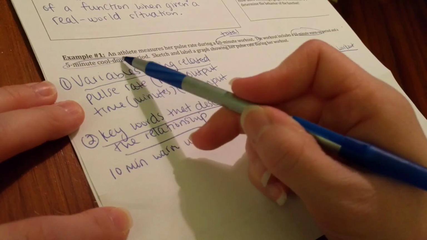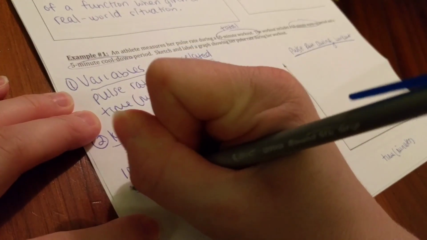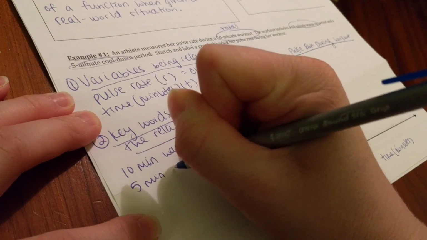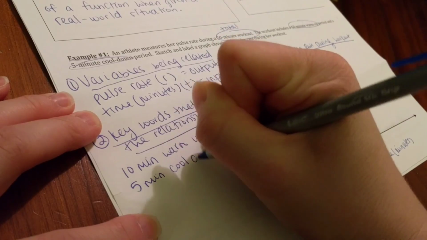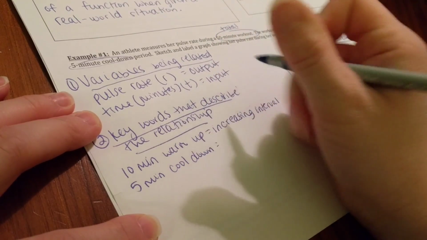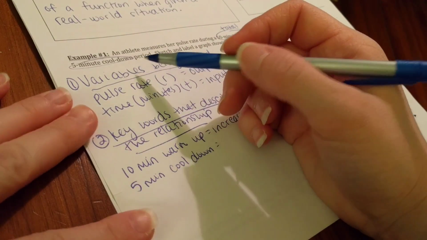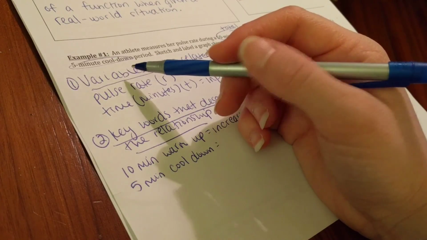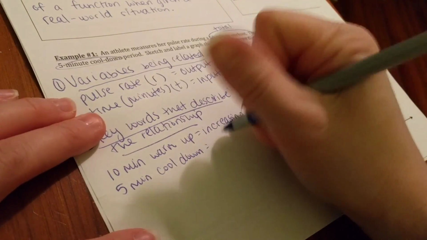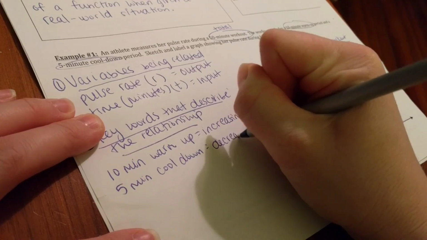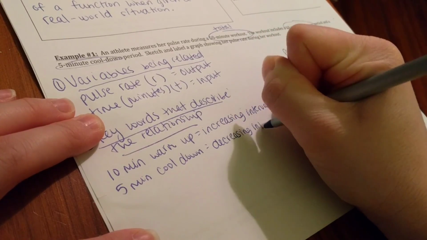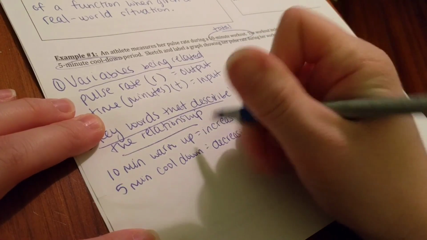And then when it says the 5-minute cool down, when you cool down after your workout, towards the end of it, it's when you start slowing down. That's when your pulse rate starts to slow down. So that's a decreasing interval. Your pulse rate is going to slow down.